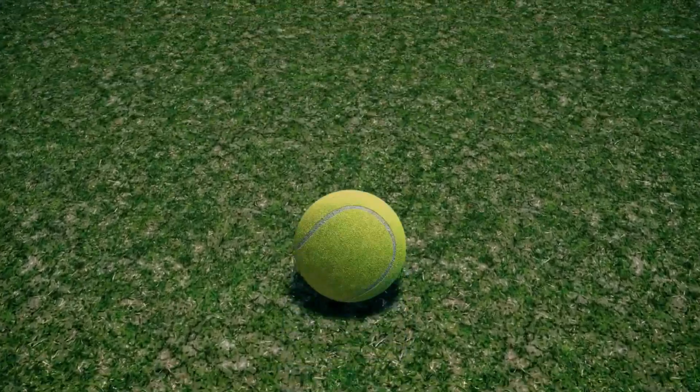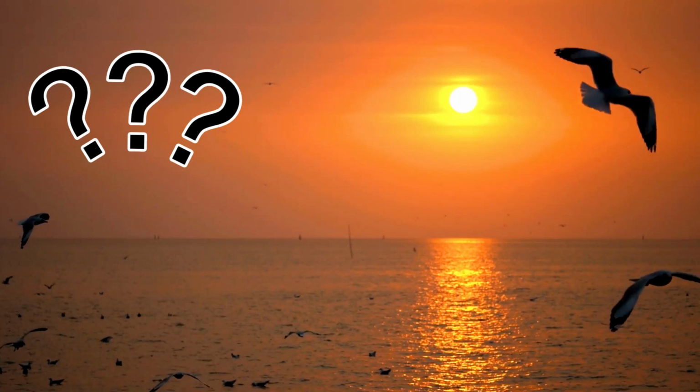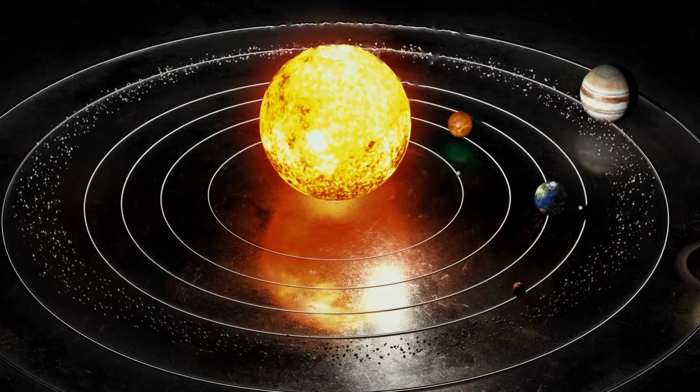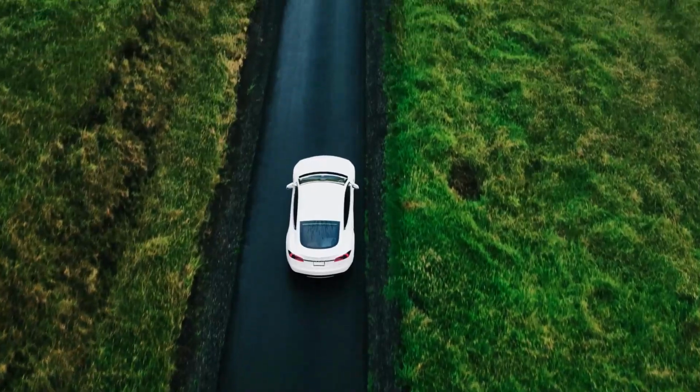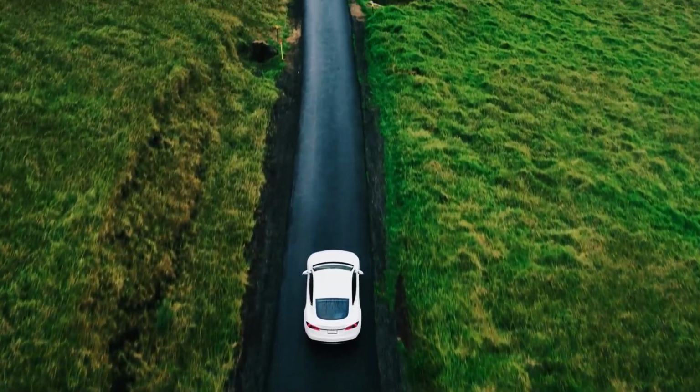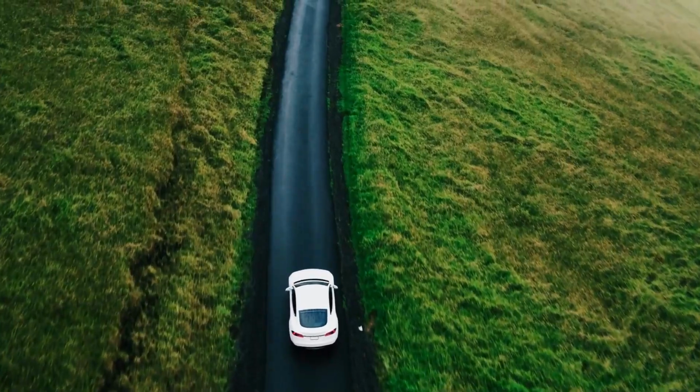Have you ever wondered why a ball rolls down a hill but birds can fly? Or why planets orbit around a star but a car can drive down a straight road? The answer to all of these questions is motion.